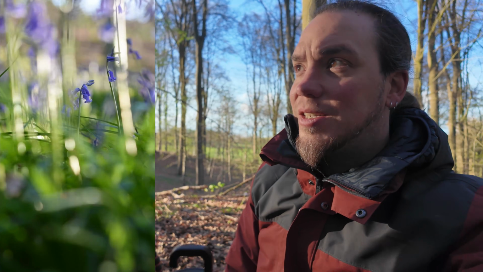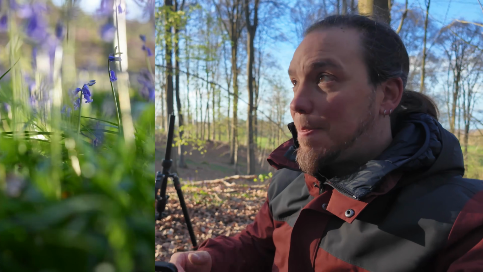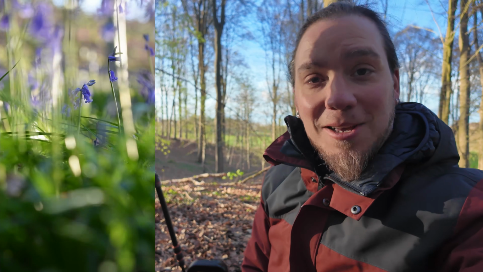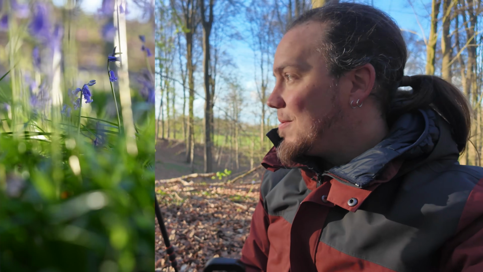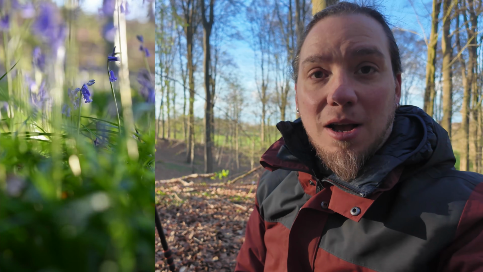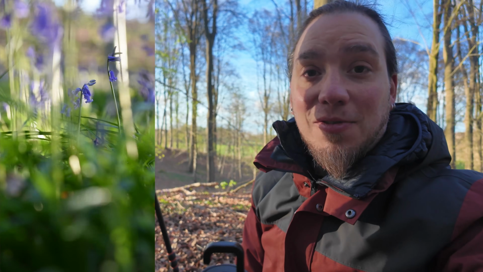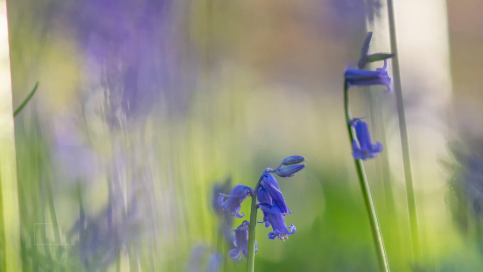But that's because it's the time of the bluebell, so everybody goes out to photograph the bluebells. I was hoping to find other small spring flowers here in the forest, but I cannot find them. I see only bluebells, but I don't mind. Maybe I will photograph another composition with the macro lens, so you can see what it does in a field of these.